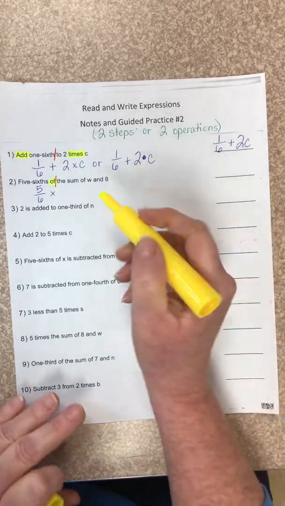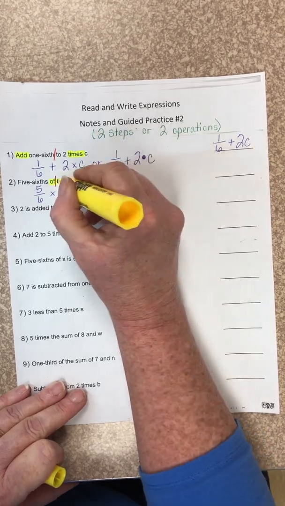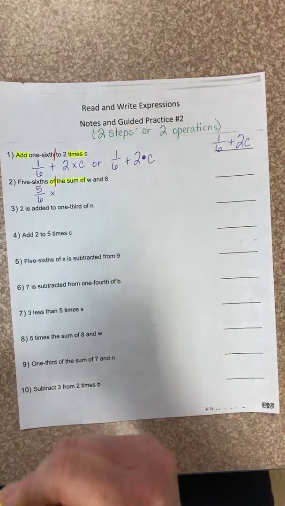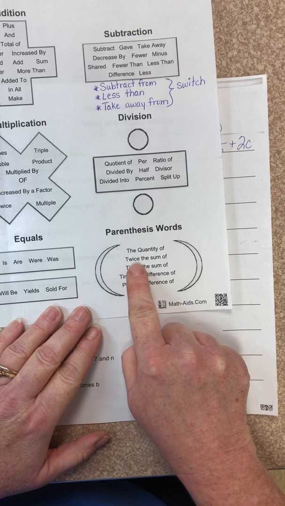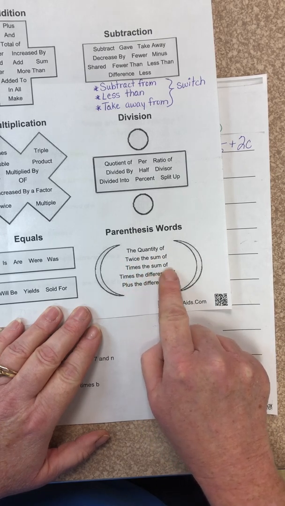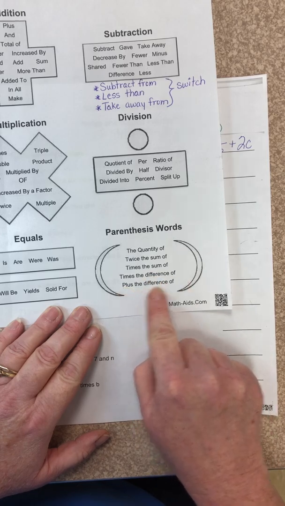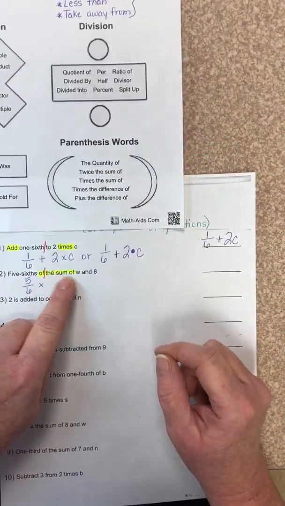Now we have the phrase the sum of, and I want to look at that on our reference sheet. Under parentheses words, we have the quantity of, twice the sum of, times the sum of, times the difference of, plus the difference of. And in this example, it is the sum of.